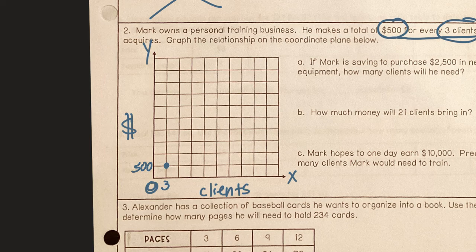If we double that, every 6 clients, we would have to also double our amount here. That would be $1,000. Okay. If we tripled our initial amount, that would be 9. 3 times 3 is 9. So then I need to triple my initial amount, which would be $1,500 for his money. If we quadrupled our amount, that would be 12 clients, making him $2,000.